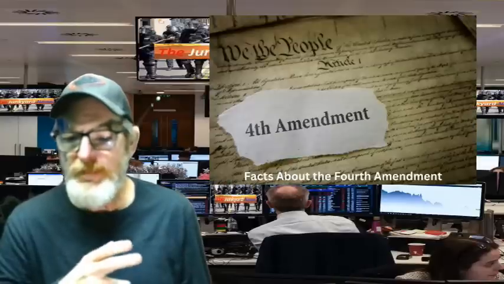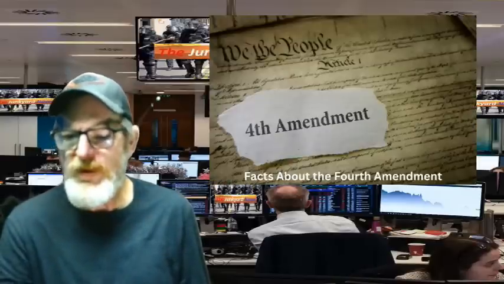In conclusion, the Fourth Amendment remains a crucial safeguard against unwarranted government intrusions in our personal lives. Understanding our rights and staying informed is essential to preserving the principles laid out by the framers of the Constitution.